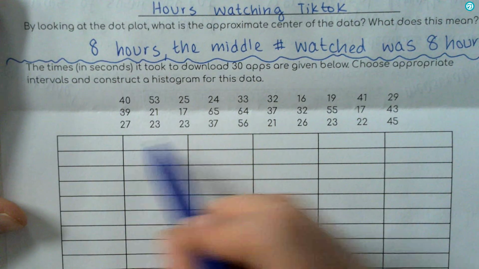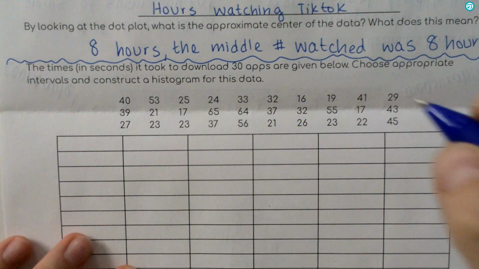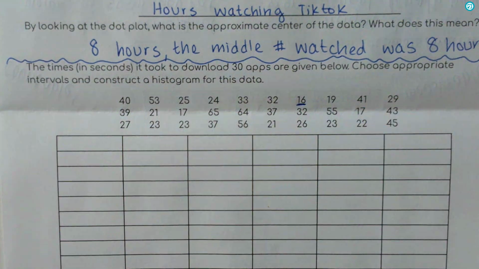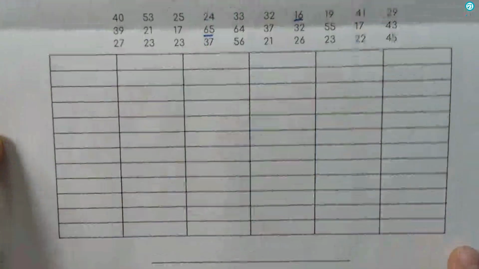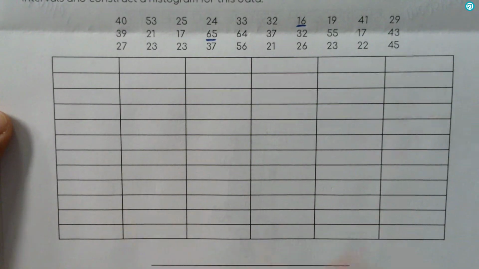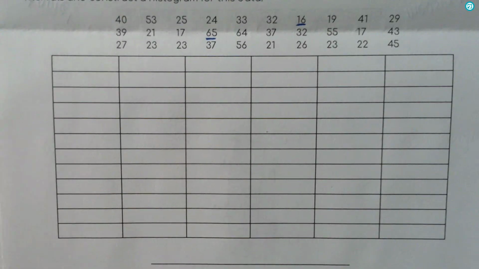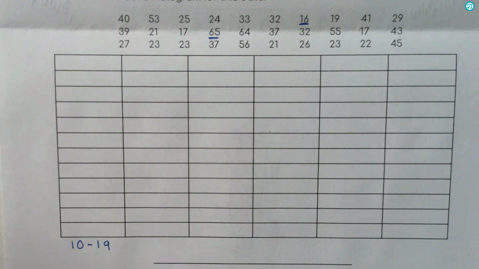So we need to look through all of these times. What is the lowest time that you guys see? 16? Okay. What's the highest time that you guys see? Is it the 65? Anybody see anything higher than 65? Okay. So then, let's come look here. If I need to go from 16 to 65, I can do teens, 20s, 30s, 40s, 50s, 60s. Yeah, that works. So down here, this first one, we're going to label it 10 to 19. Not 10 to 20, 10 to 19.